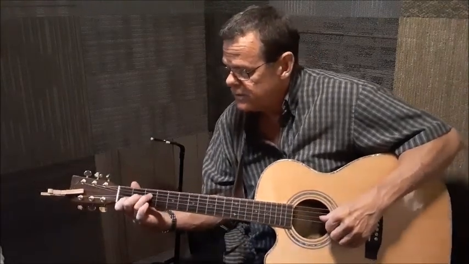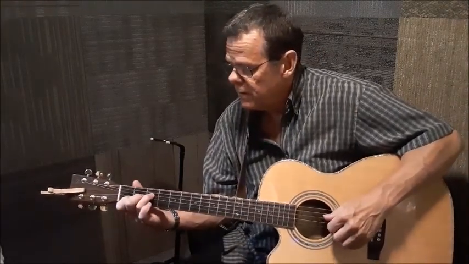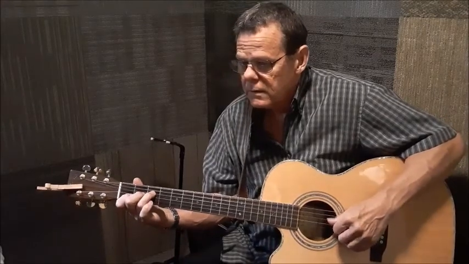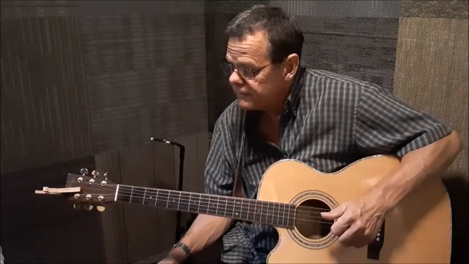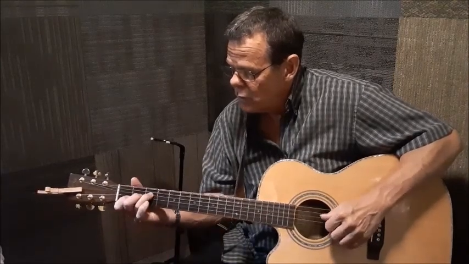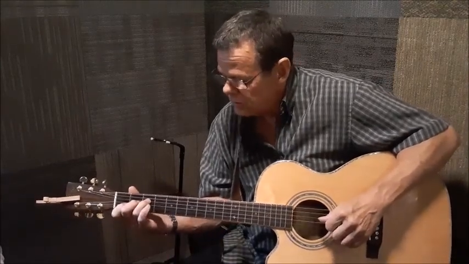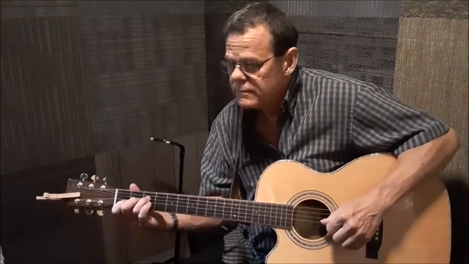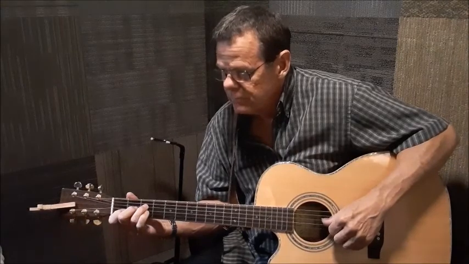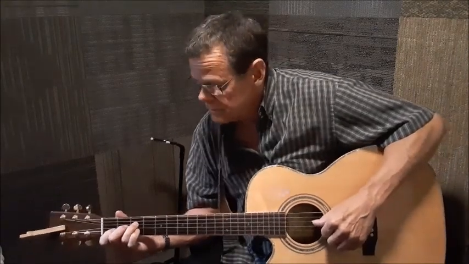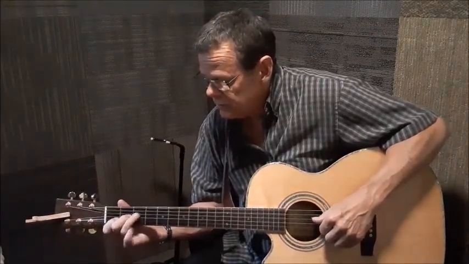Now, this is F major 7. Okay, play with me. Because what we've done is taken our root note and gone down half a step. Where's the other root note in this chord? Where's F? F is on the D string. So that's the root note. So if we move it up, that's your root note.